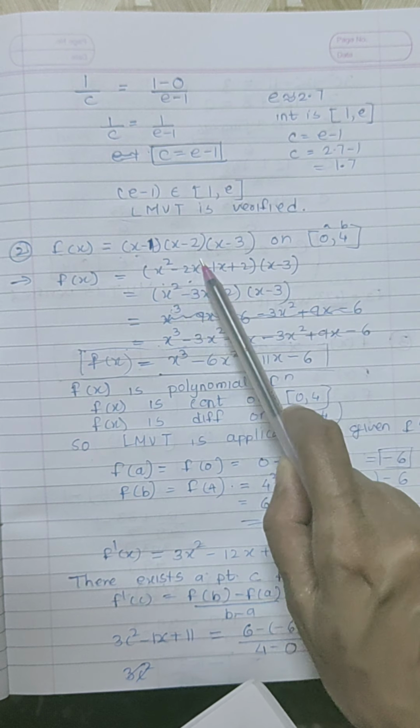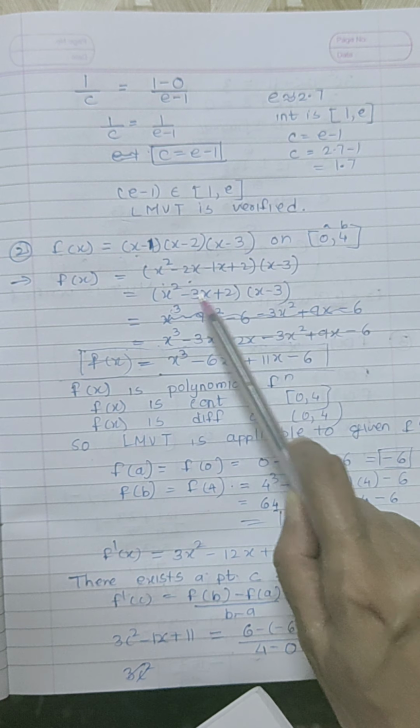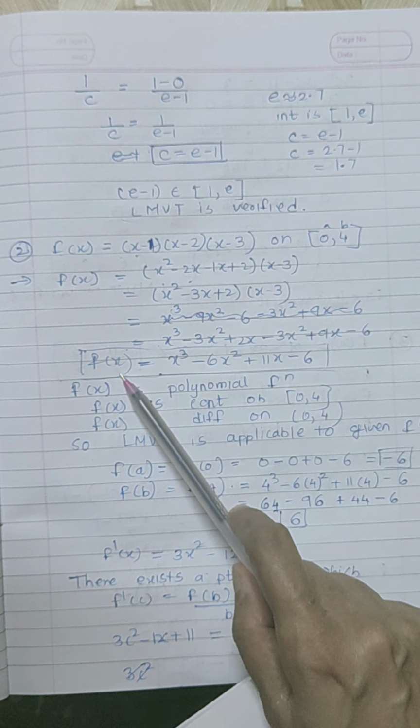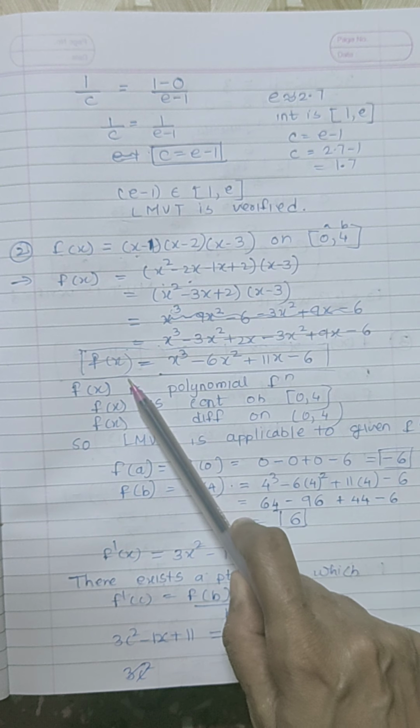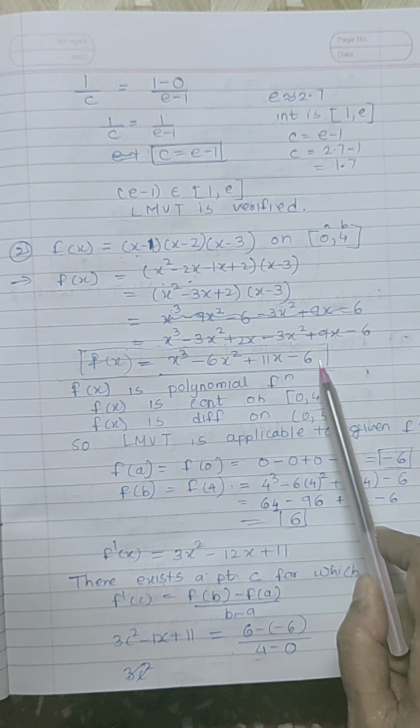Now multiply: x square minus 3x plus 2, times x minus 3. Again multiply these, and we will get f of x. So the simplified f of x is x cube minus 6x square plus 11x minus 6.